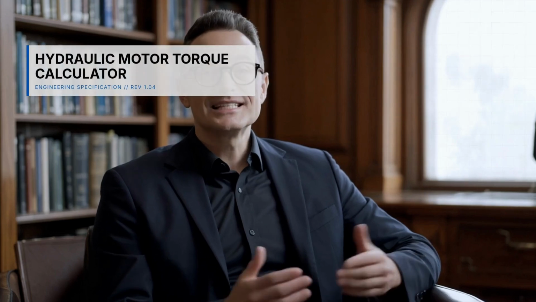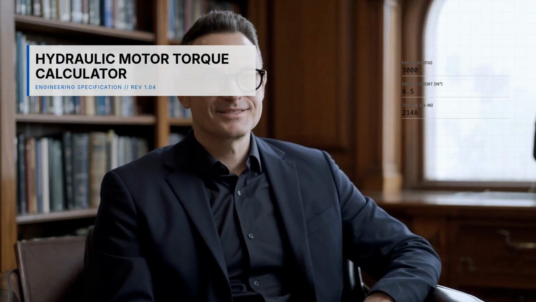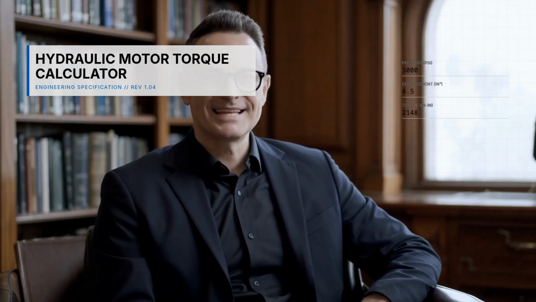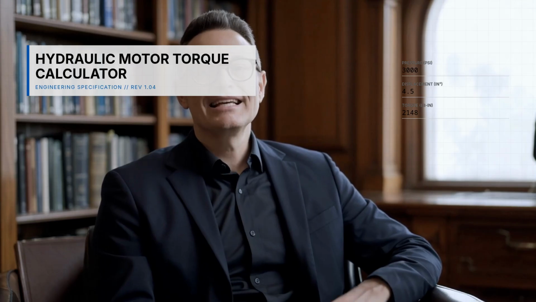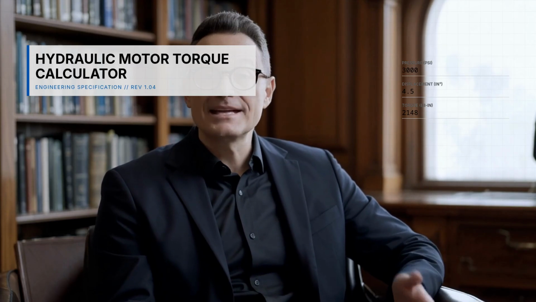Fellow engineers, let's talk about the hydraulic motor torque calculator and how it solves a fundamental challenge in hydraulic system design. When you're sizing a hydraulic motor for your application, you need to know exactly how much torque it'll produce at a given pressure and displacement. This calculator eliminates the manual calculations and unit conversions that often lead to costly sizing errors.